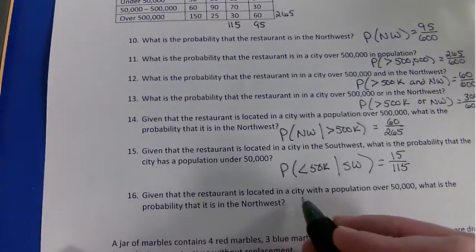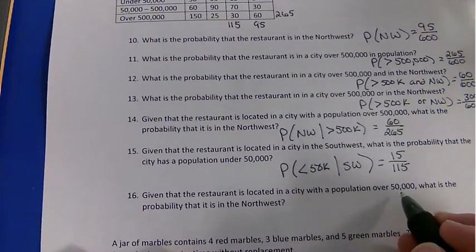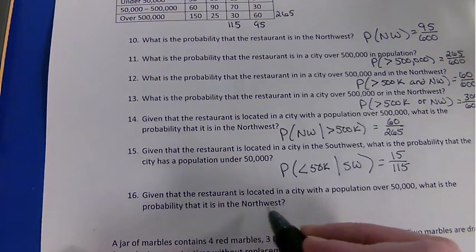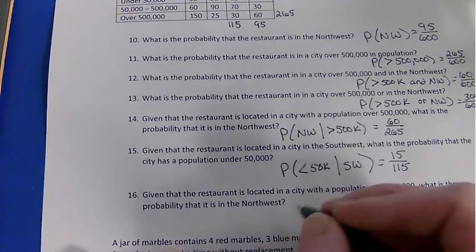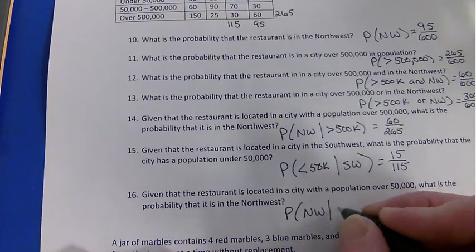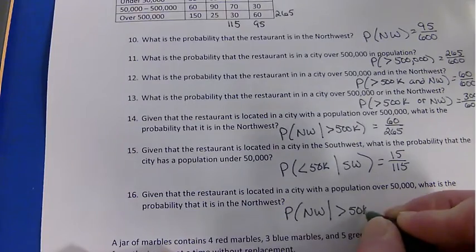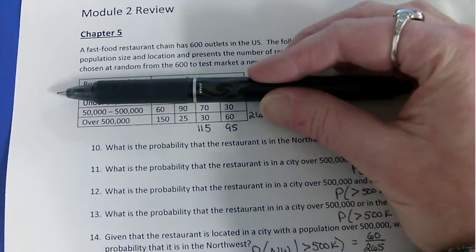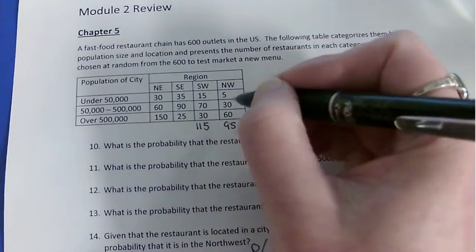Given that the restaurant is located in a city with a population over 50,000, what is the probability that it's in the Northwest? This one's kind of tricky. Given that it's over 50,000. So that's combining those two rows. So I need to add up this row.